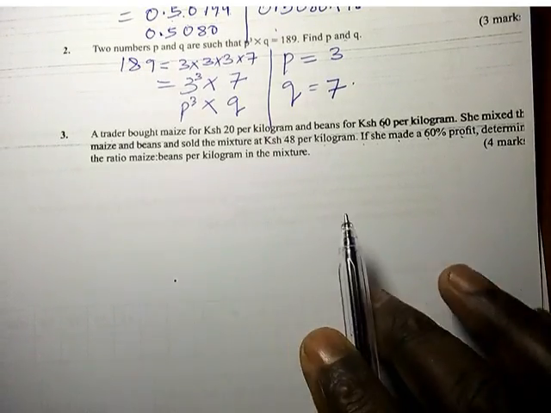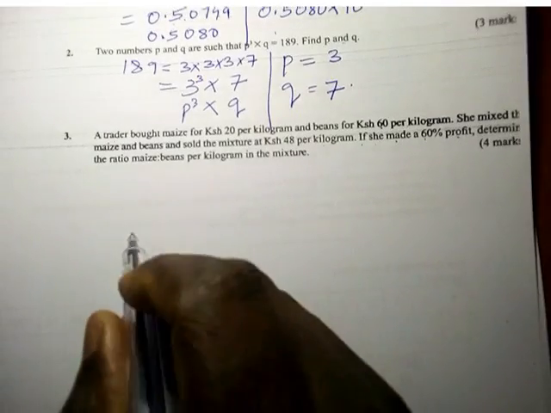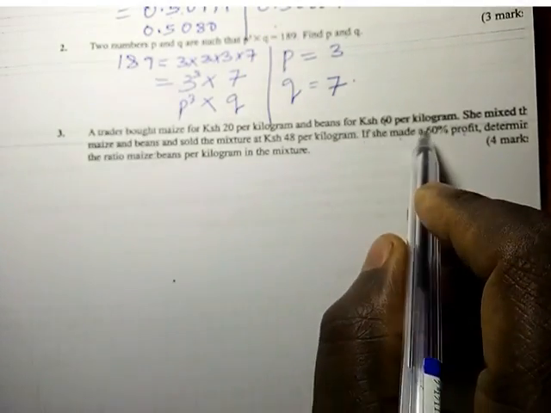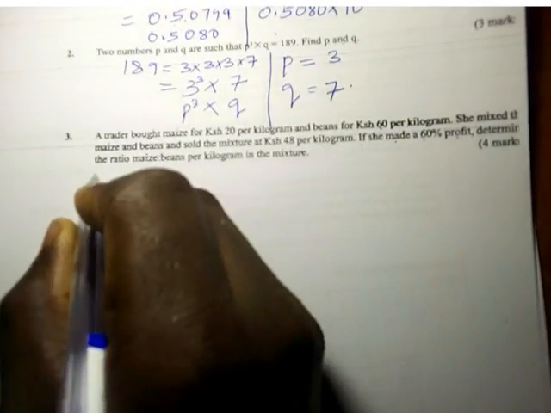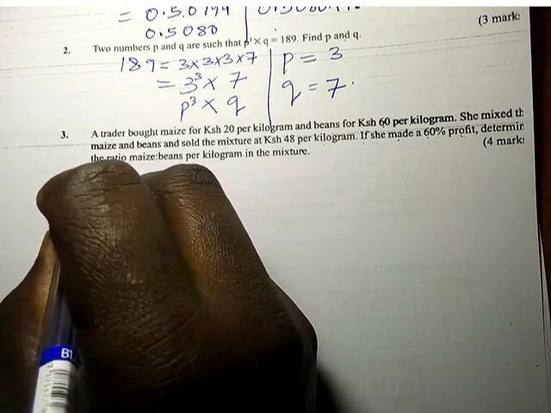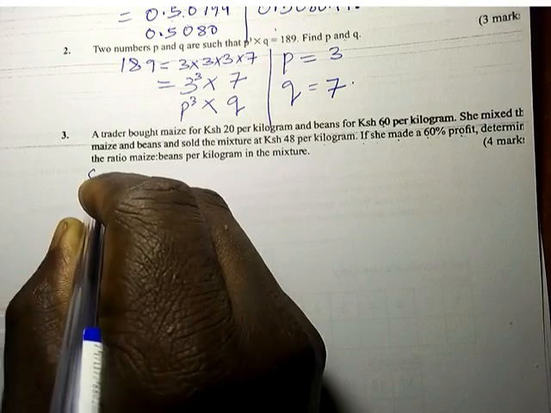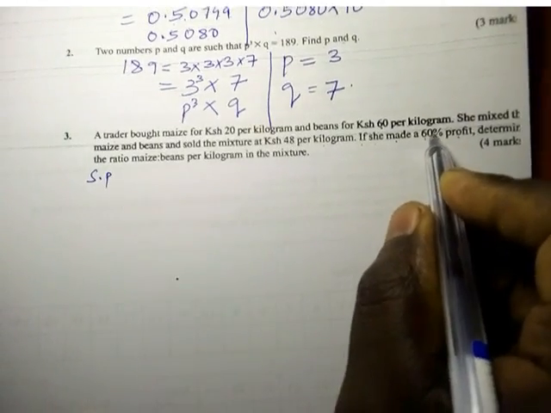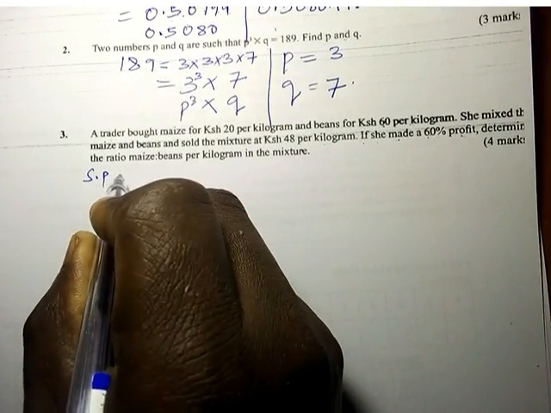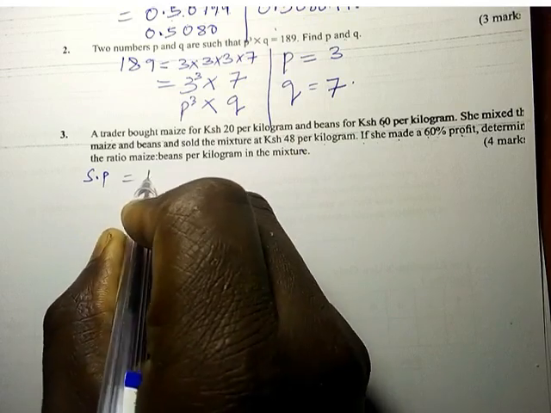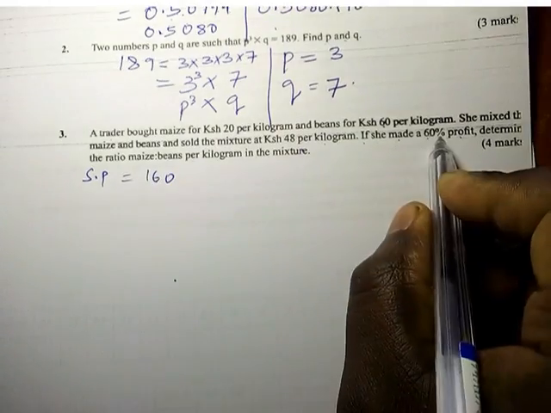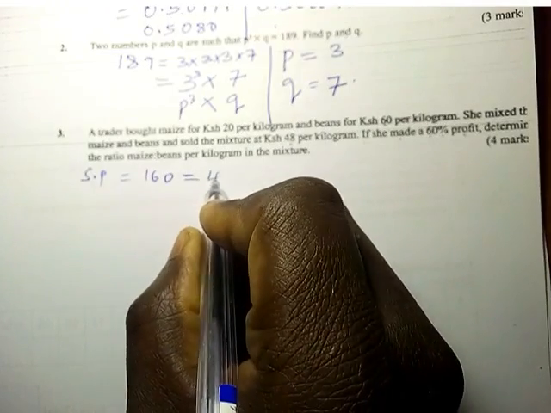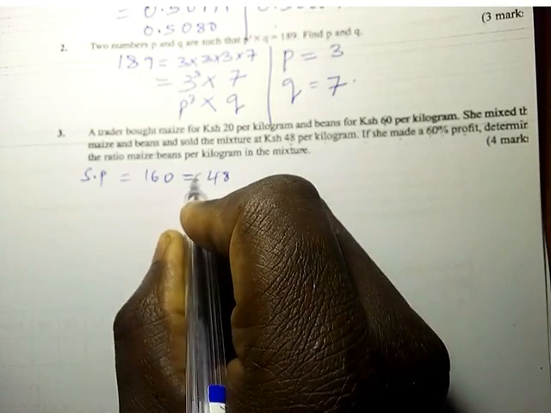So the first thing we look for is the price before the increase, the selling price before he made a profit. It will be 160, that is 100 plus 60, equal to the price of the mixture, 48 shillings.